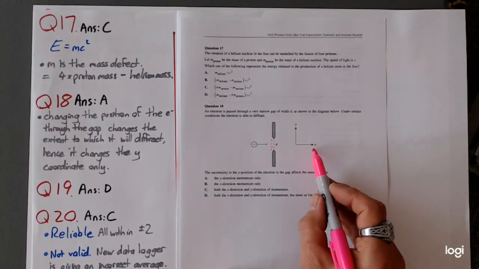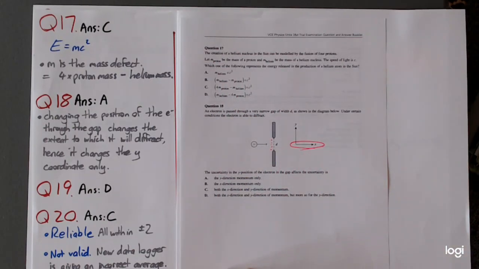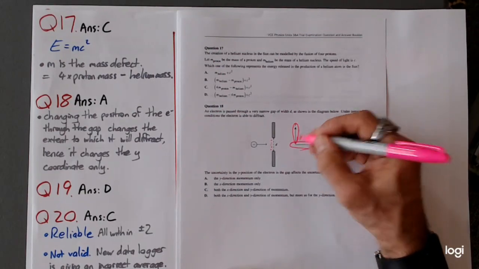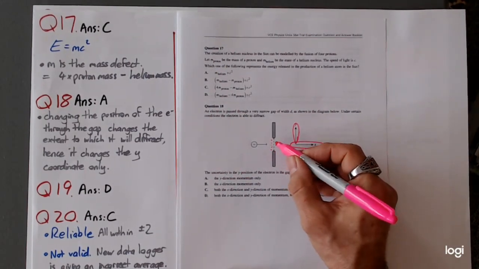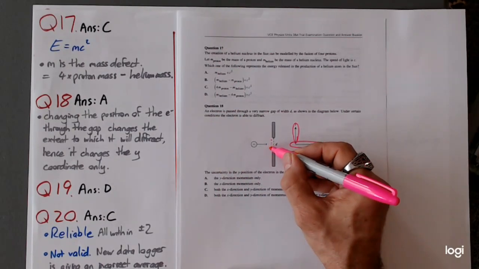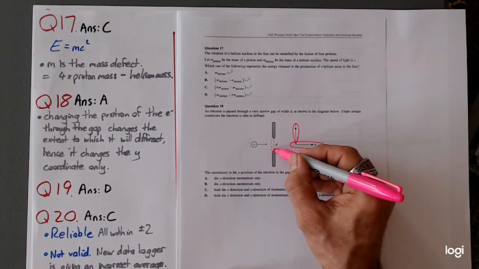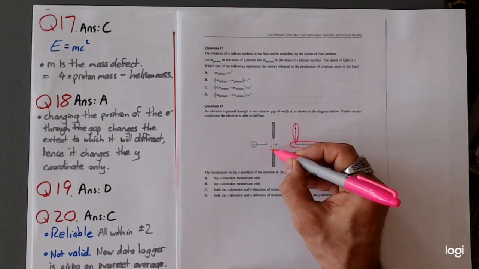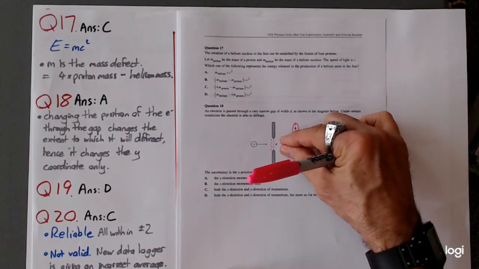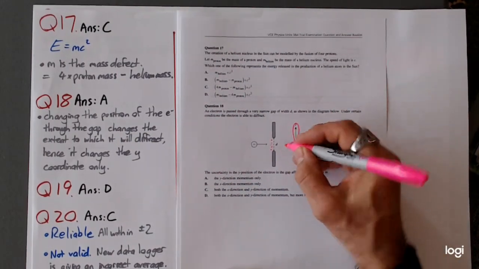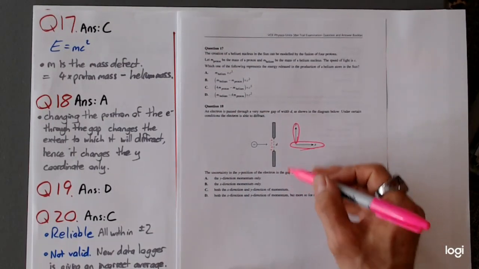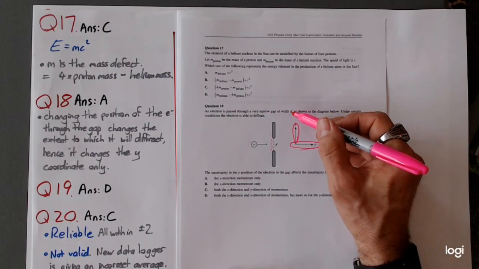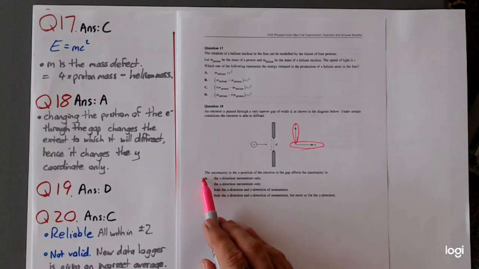So it has no effect on the X uncertainty of its momentum. Right? It does have an effect on the Y uncertainty of its momentum, because the narrower that gap is, the greater the certainty, the lesser the uncertainty, I should say, of its position going through here. In other words, with a narrow gap, the greater the uncertainty is in its momentum, but it's the vertical momentum that's uncertain. Okay. So the answer is A.